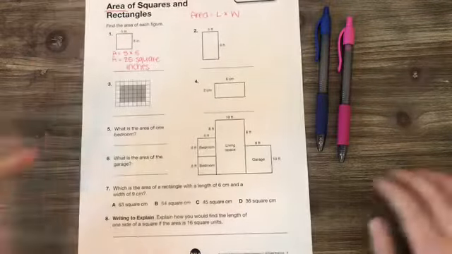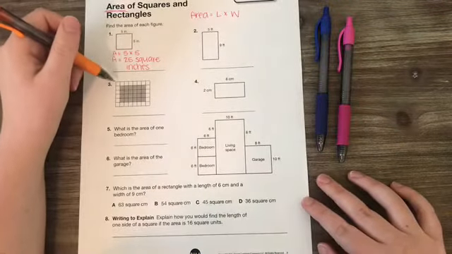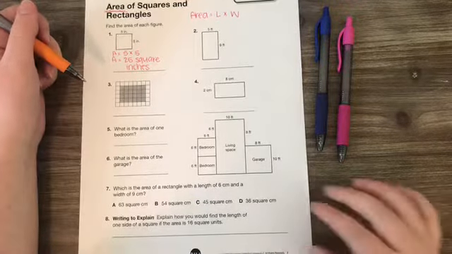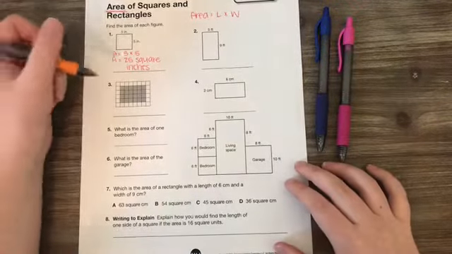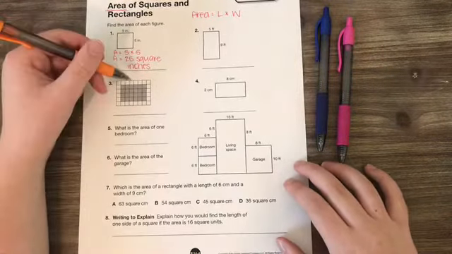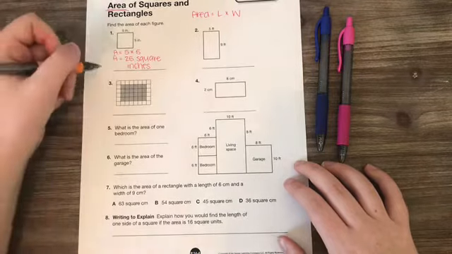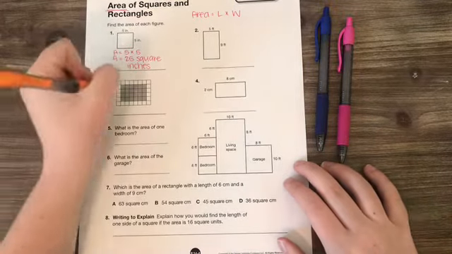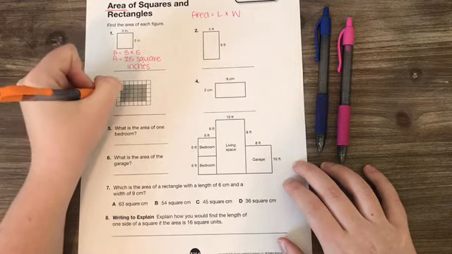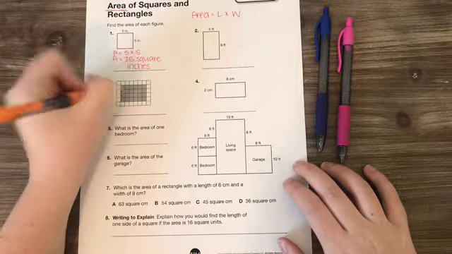Let's see. So this one, number 3, is a grid. So there's a couple different ways that we're going to have to use our learned strategies to solve. So first of all, it is not labeled in length and width. So that's our first step. So first I'm going to find my length, and that's going to be 1, 2, 3, and 4.